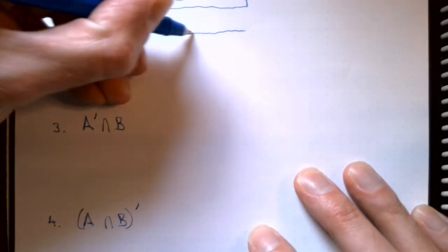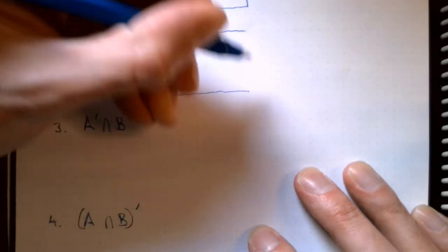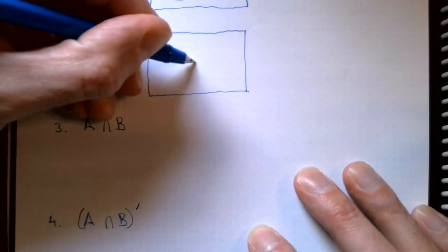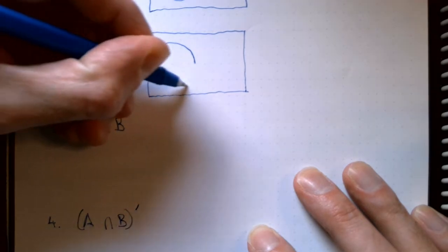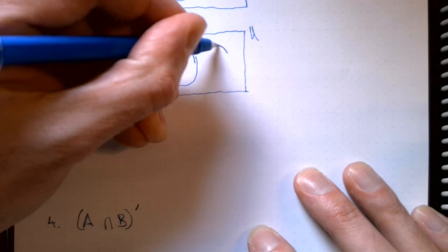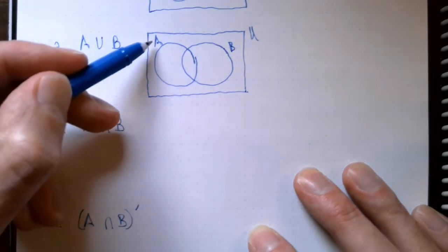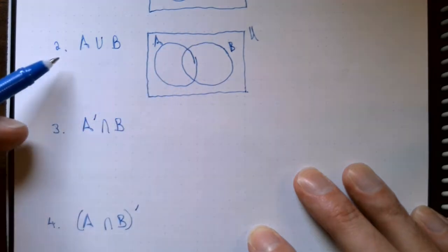Okay, so A union B. Pretty simple to do here. Once again, we have our box for the universal set, a circle for A, and a circle for B. Now, when you're drawing these Venn diagrams, please make sure you label your sets.